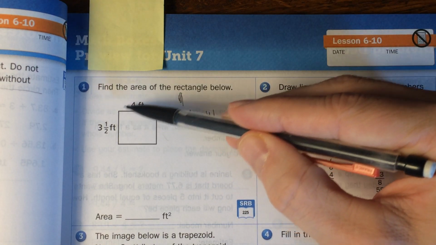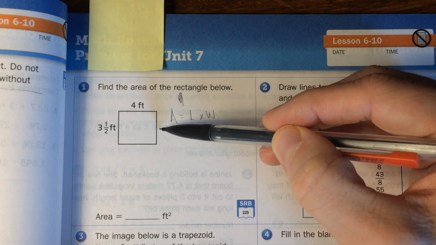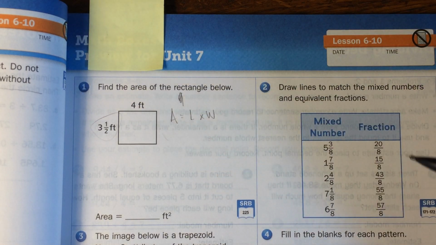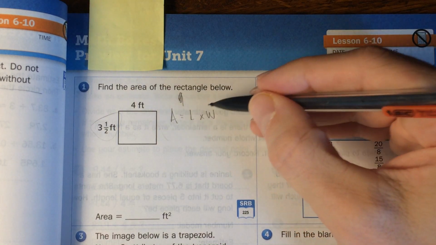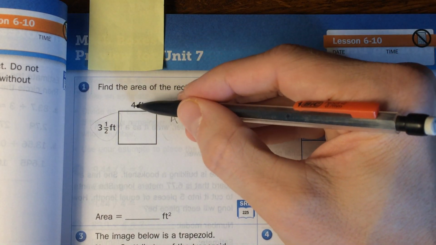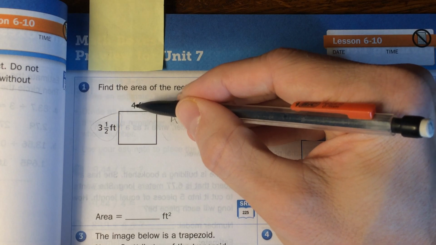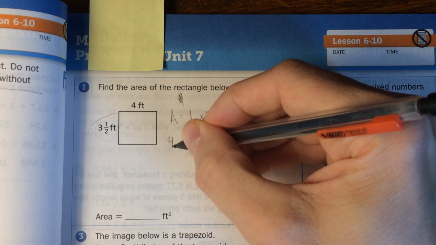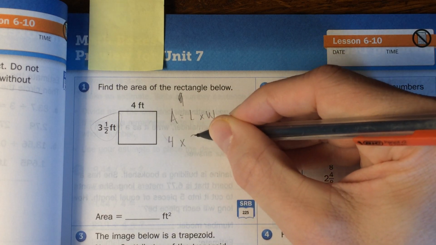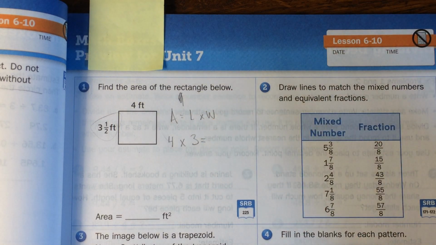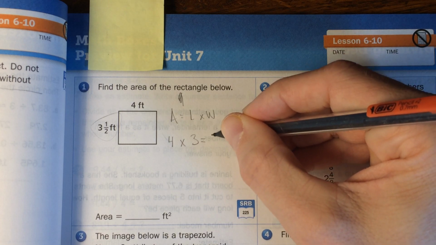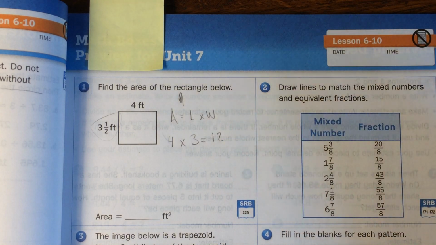Cool. And notice this looks like a square, doesn't it? But it's not a square because a square has the same side length for every side. We don't have that. It's a little bit off. Regardless, area equals length times width. So what we're going to do is multiply first the length and the width of the whole numbers. So I'm going to take 4 times 3. And we should know that 4 times 3 equals, wow, you guys are amazing. That's right, it does equal 12.